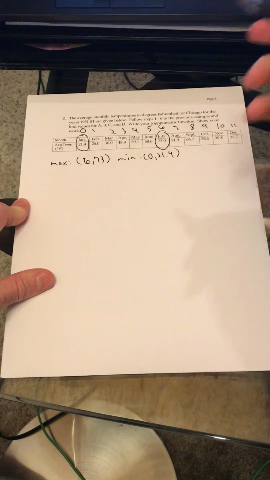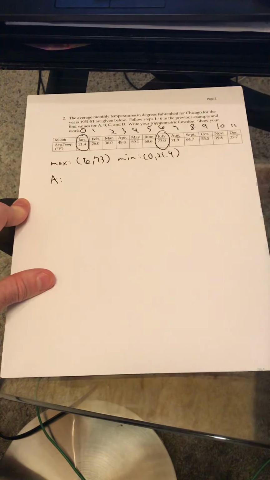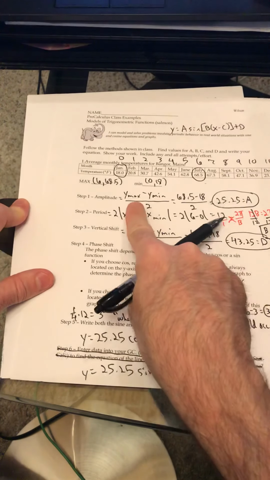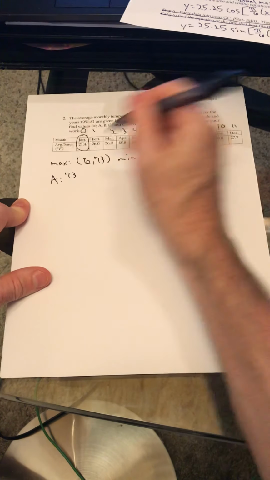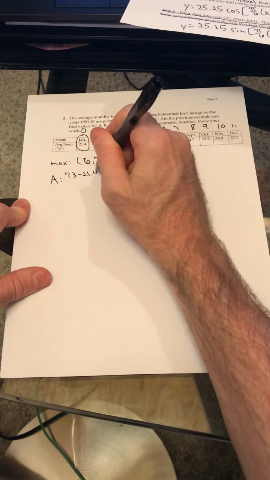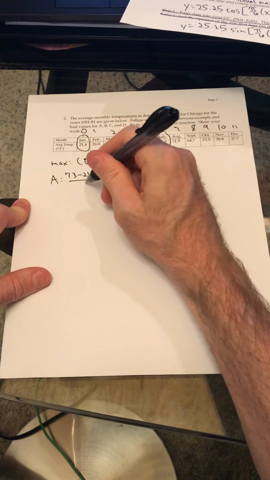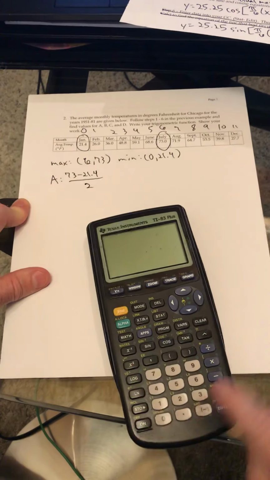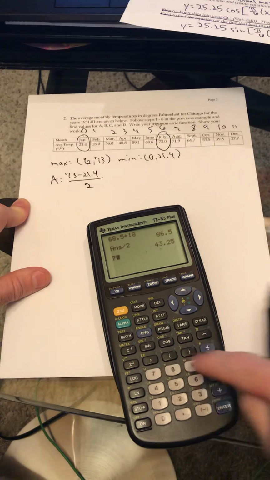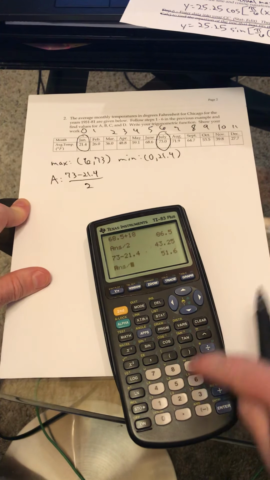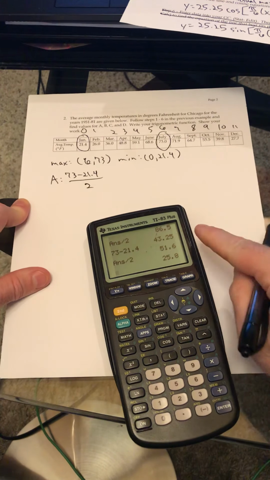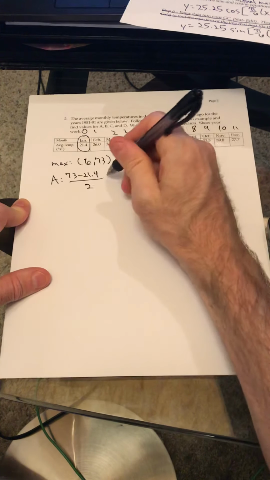All right, so first, our amplitude. Again, y max minus y min divided by 2. So 73 minus 21.4 over 2. It's going to be a little bit more, 25.8.